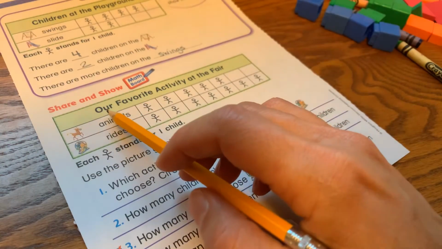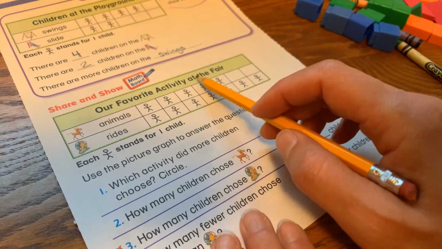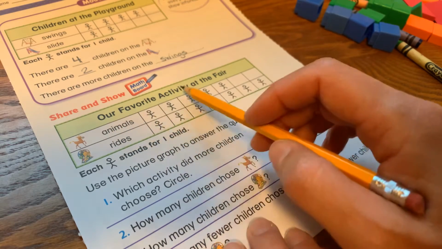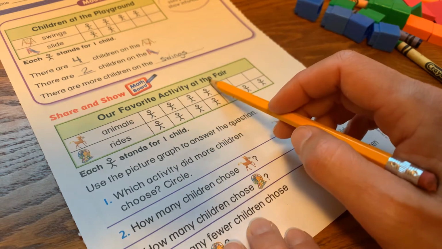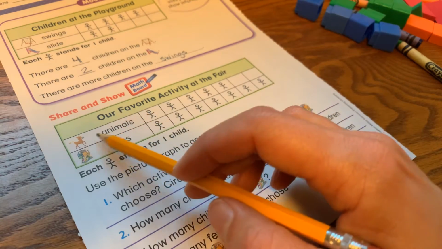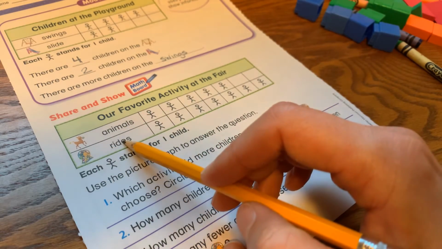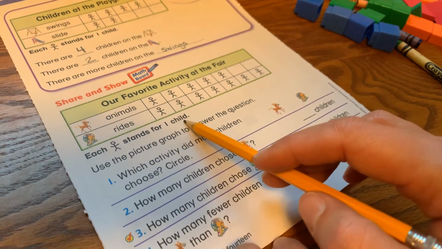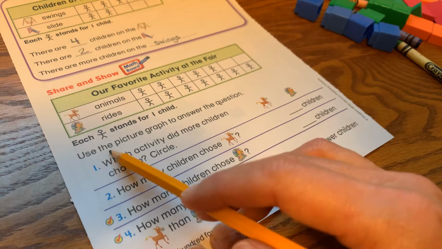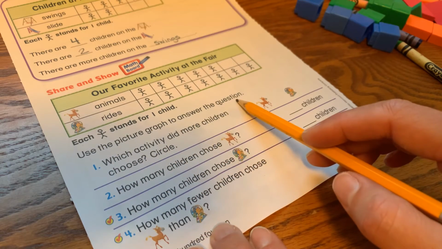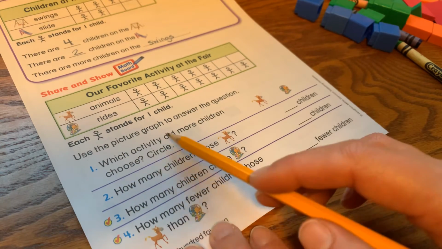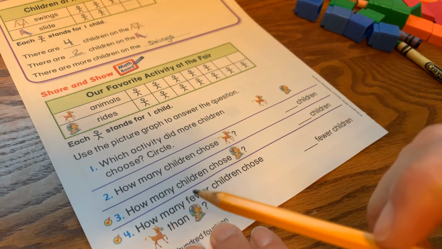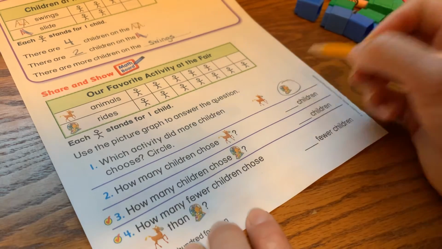Share and show. Read it with me. Our favorite activity at the fair. Let's read it again. Our favorite activity at the fair. Animals or rides? And here's our votes. Each picture stands for one child. Here we go. Use the picture graph to answer the question. Which activity did more children choose? What do you think? Yeah, the rides, didn't they? Circle it. There we go.